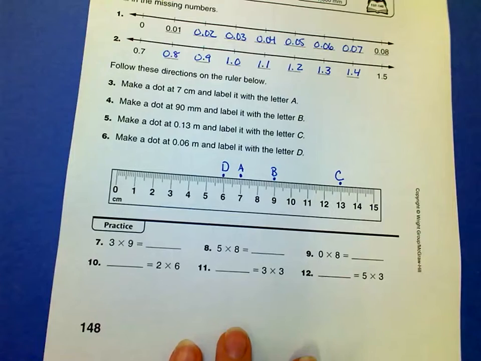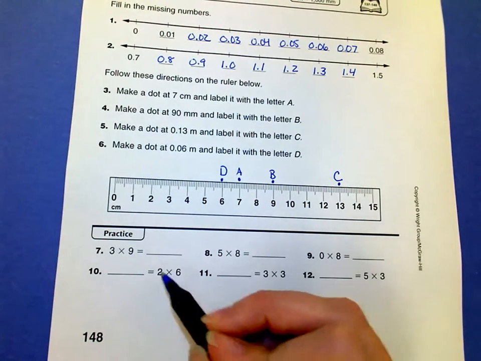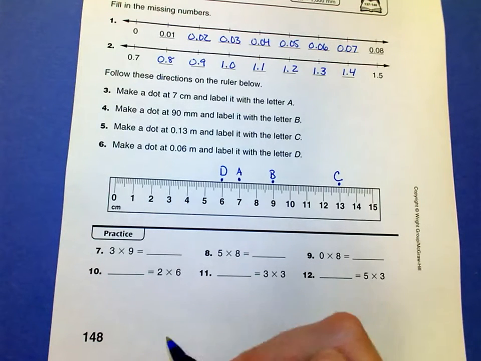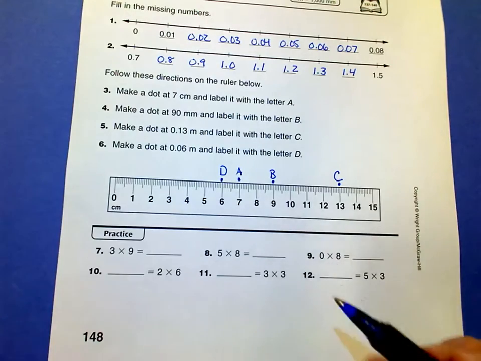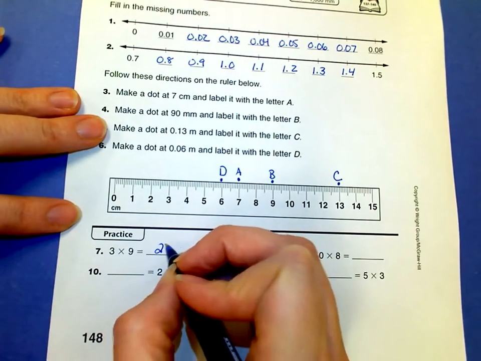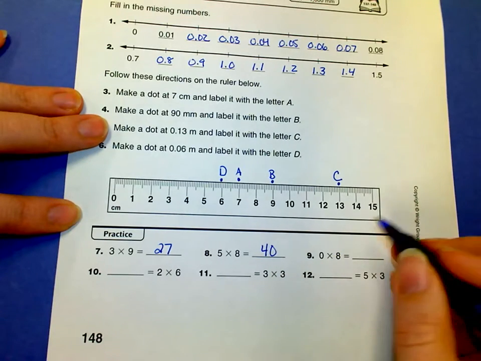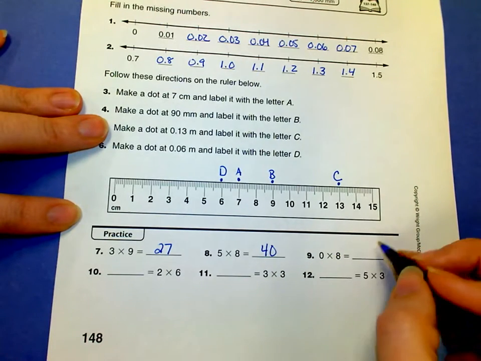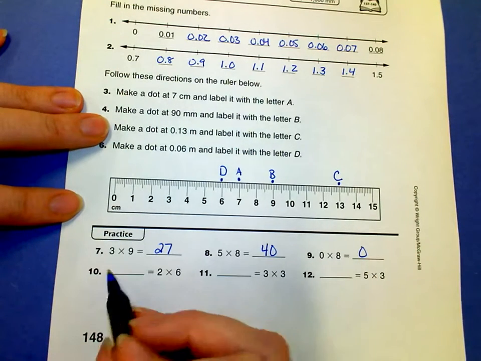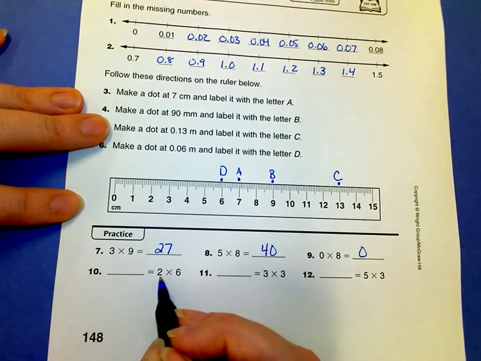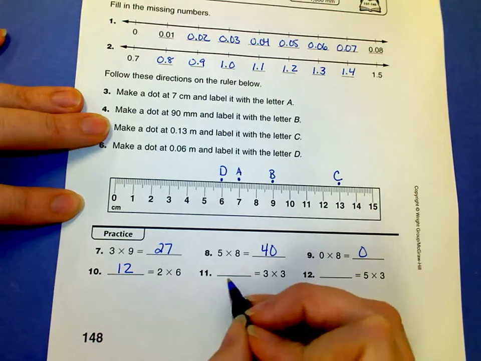7 through 12 are asking us to practice our multiplication. If your child knows them, have them fill them right in. If they still need to, they can use the circle and star method that we learned in class. But 3 times 9 is 27. 5 times 8 is 40. They can also skip count on these. 0 times 8 is going to be 0. They should know without hesitation that 0 times anything is 0. What equals 2 times 6? So I'm going to put in my 12 because 12 equals 2 times 6. Blank equals 3 times 3.